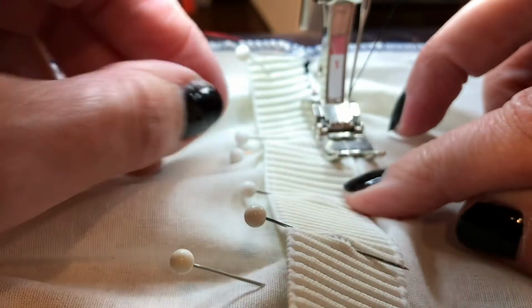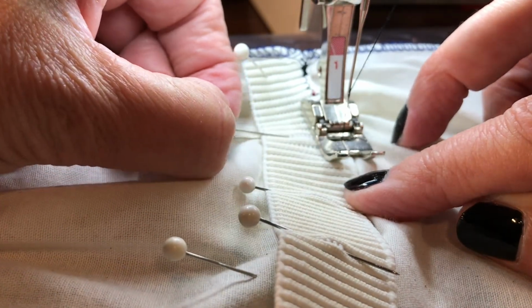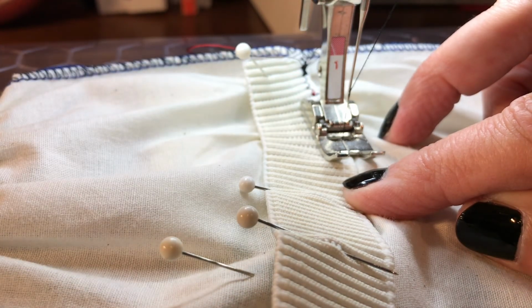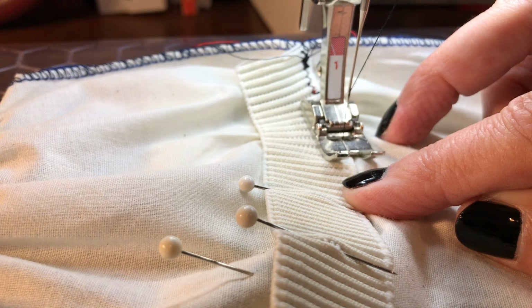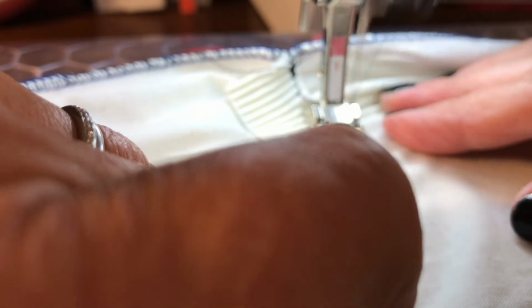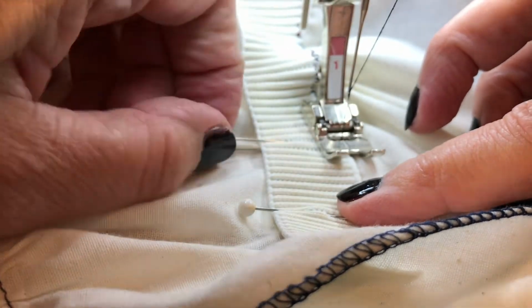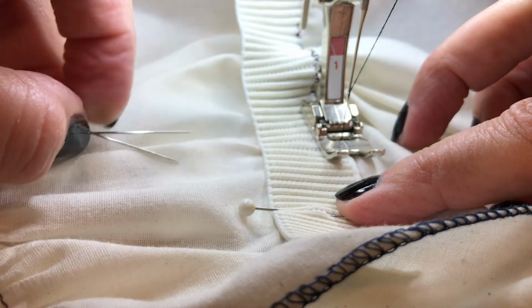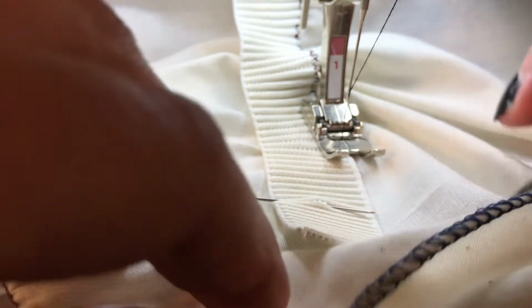Till your first pin. So I can remove the pins, both of them, the one from the fabric and the one from my elastic. So now I will check where my second pin is, where I'm heading to. So I'm here at the second pin. So I remove both of those.